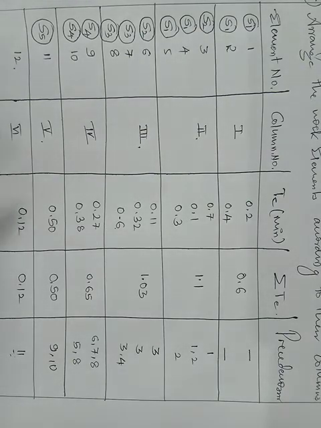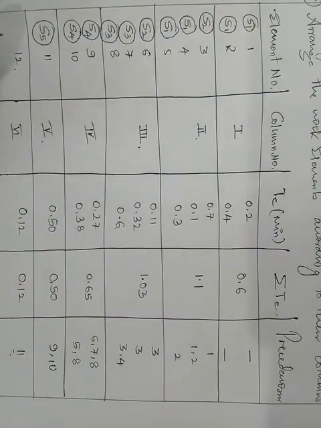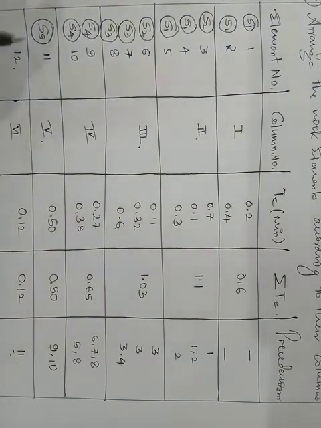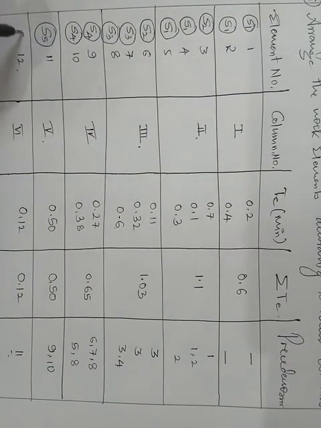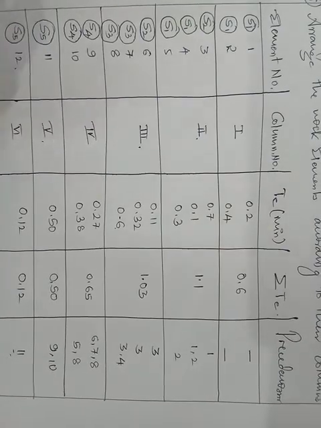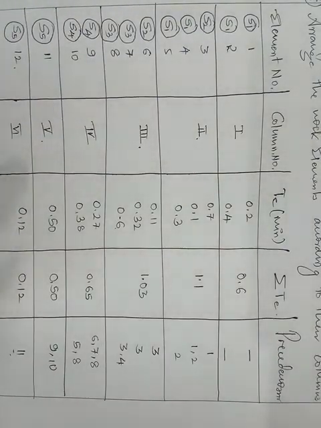Next, only one thing is remaining. 11 is completed. Yes, 11 is completed. So this also goes to S5, because 0.5 plus 0.12 is 0.62, and 0.62 is always less than 1. Right, so that is how you allot the work elements to the workstations.